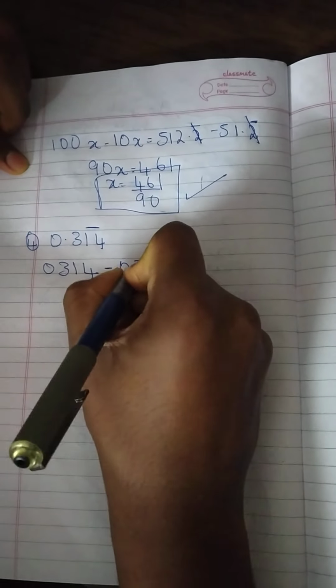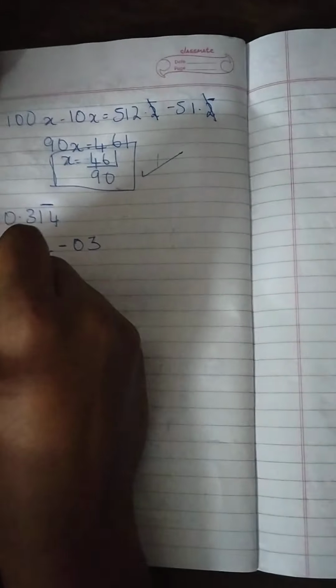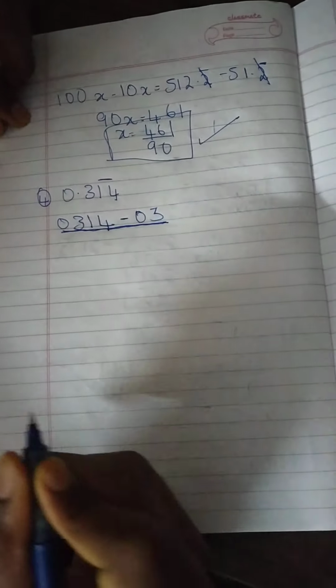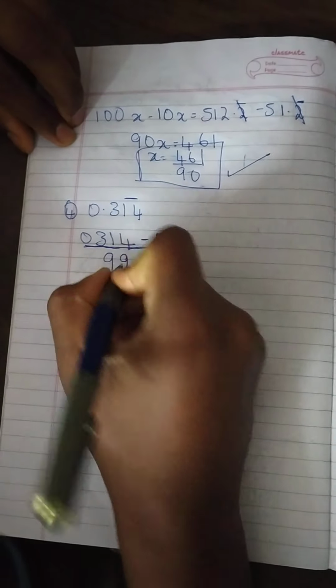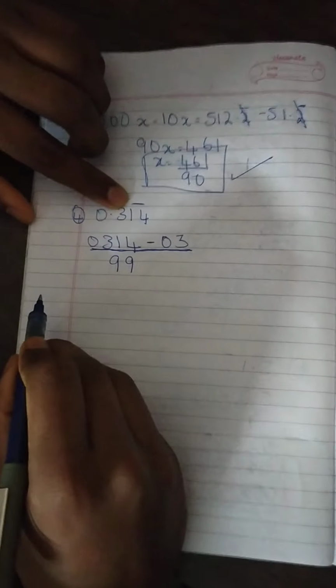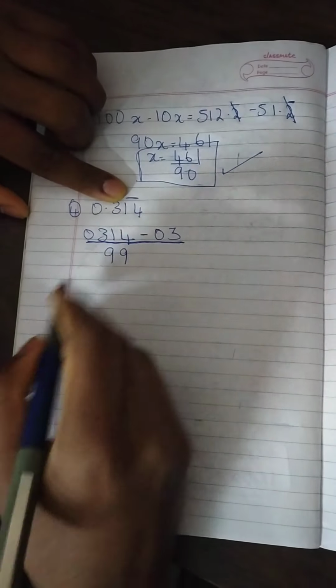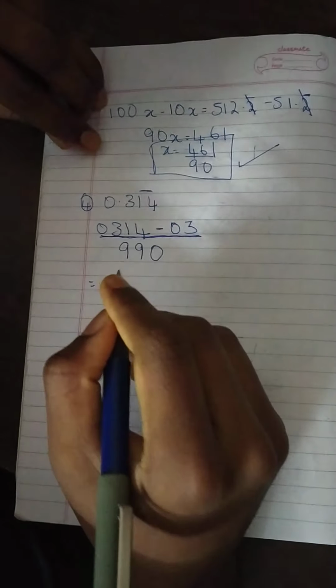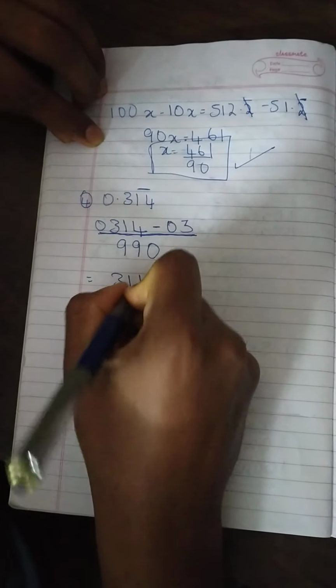Okay, 0 and 3. Subtract 0 3 minus, divided by, how many number of 9s should be there? Here there are 2 digits in bar. Okay, so there will be 2 nines, 9 and 9. Now should there be a 0? Yes, there is one number in decimal, so there should be a 0. 314 minus 3 is 311 divided by 90. So this is the answer.